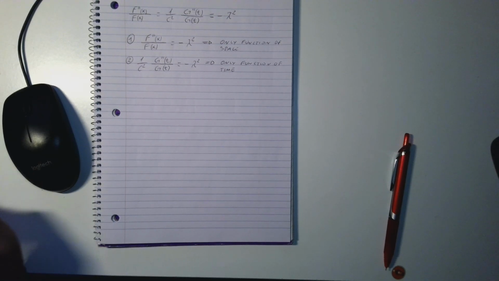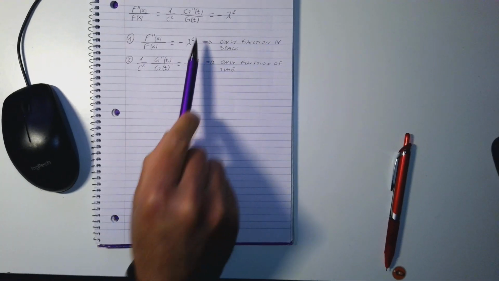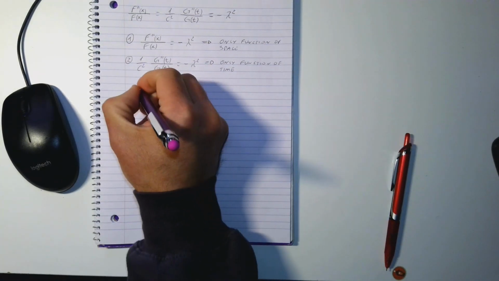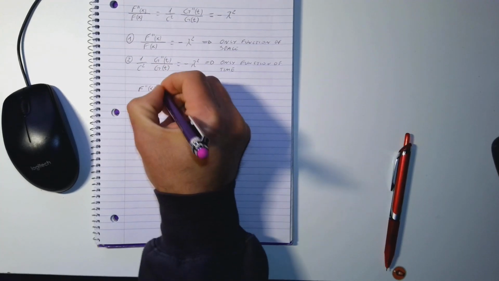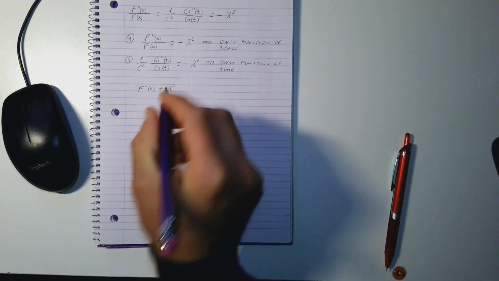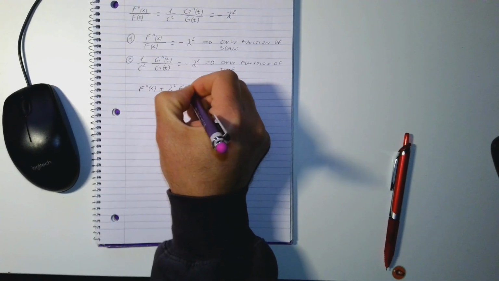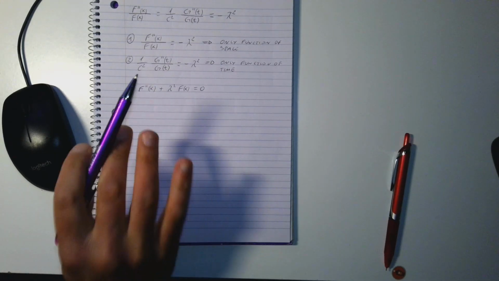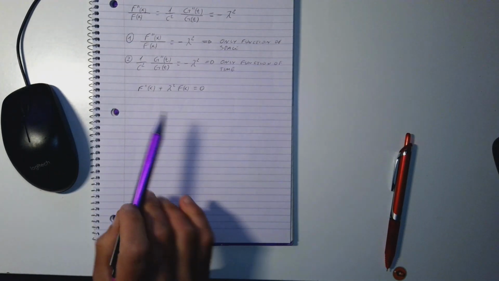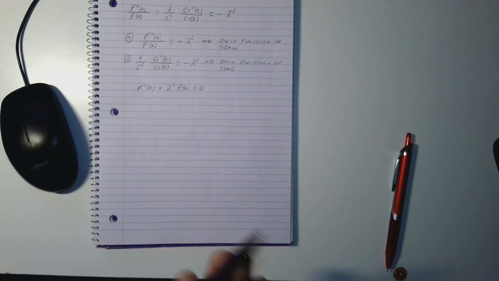So if we take this first equation, we can rewrite this one as f double prime of x plus lambda square times f of x equal to 0. So now again we are looking at this equation only, so we need to worry about x only, we don't need to worry about anything else. So we can think about a general form of this solution here.